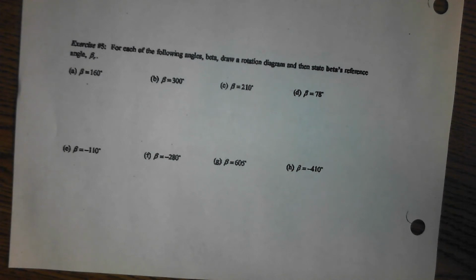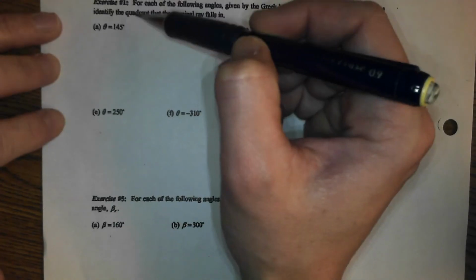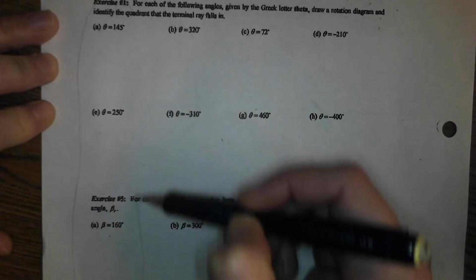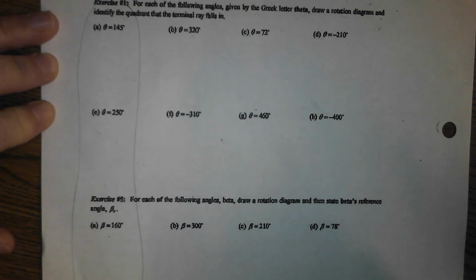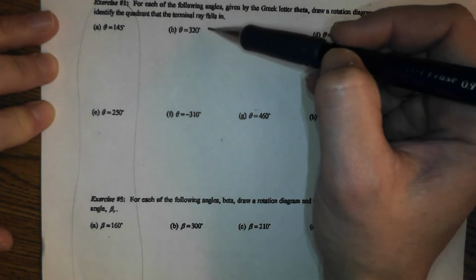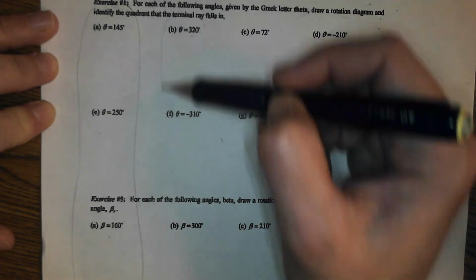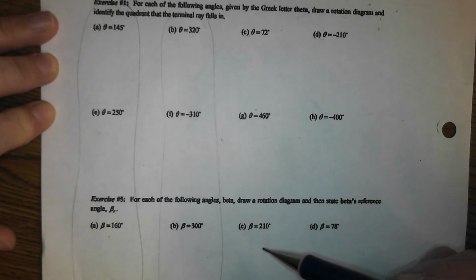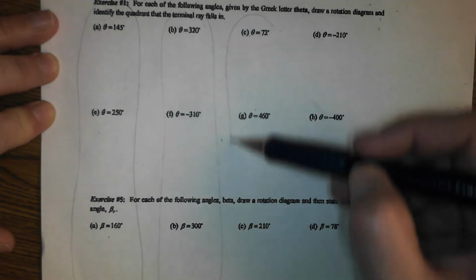So, I would like Jason, I want your row to do these 4. Got it? Owen, I want your row to do these 4. Vince, you do these 4.